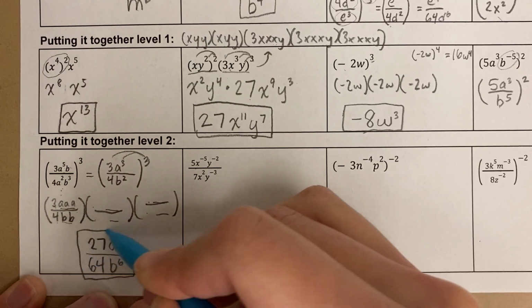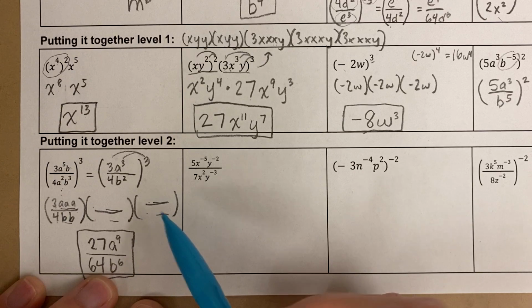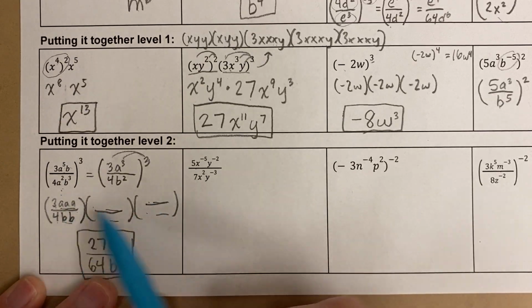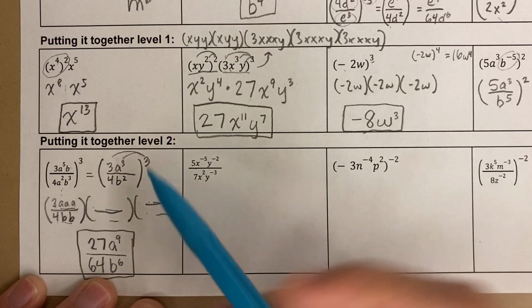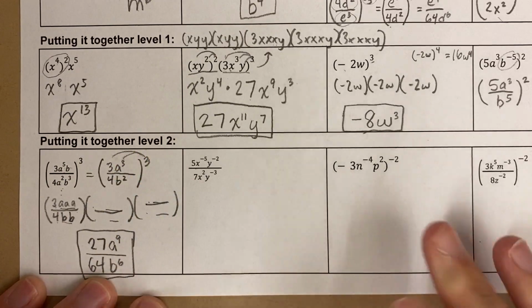Okay? So notice what I did. This is a little bit of a shortcut. I didn't write it all the way out. That would have been a lot of writing, kind of annoying. But I did write it out enough for me to visualize it, right? You could also just use the shortcuts here.